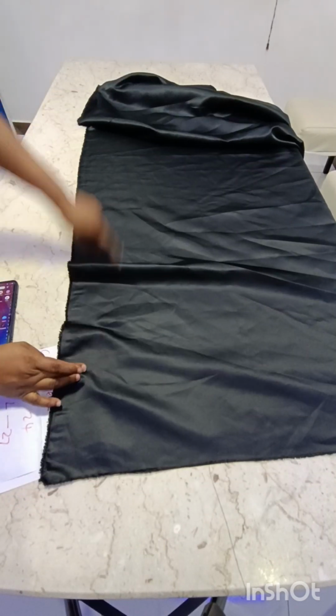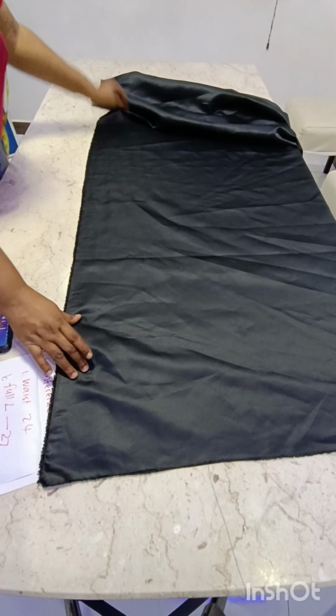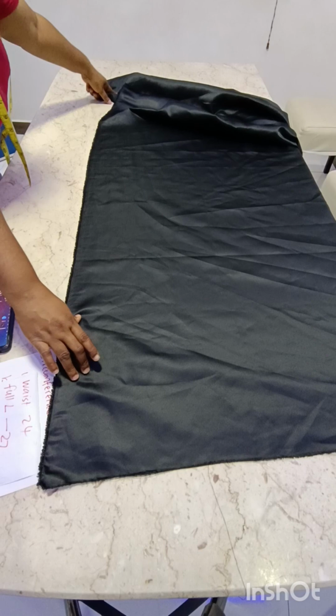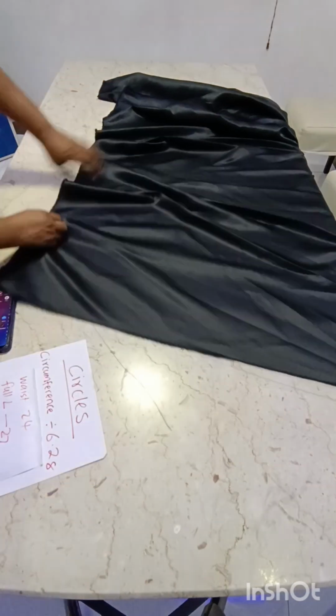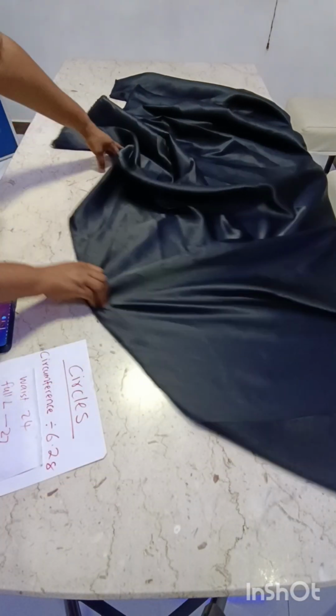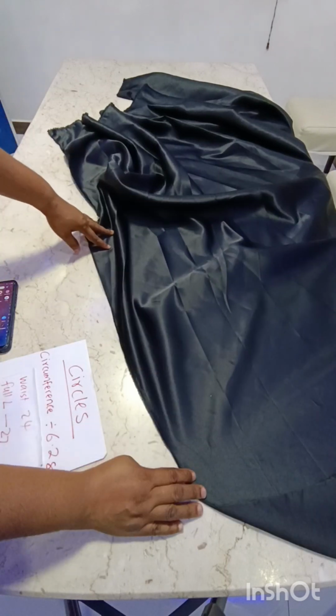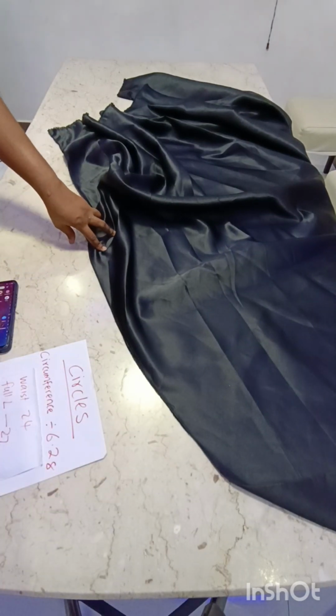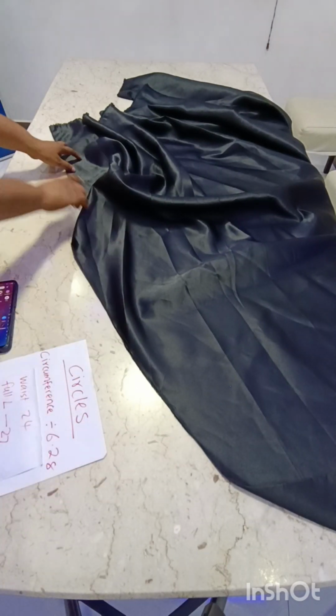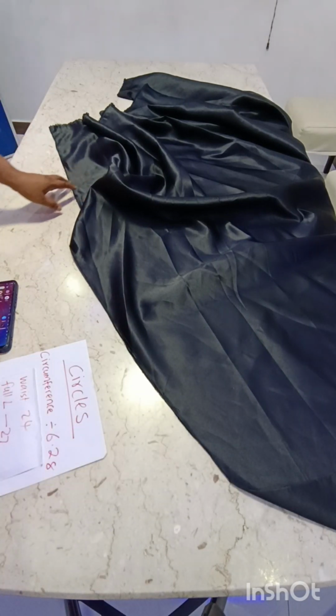Now this side is the 2 yards. This is the width, and this width is 2 yards. Now this side is the length. This length is by 60. So because I am dealing with a small child, I'm going to be using the length to fold it.